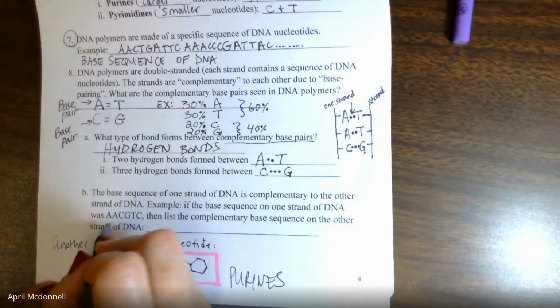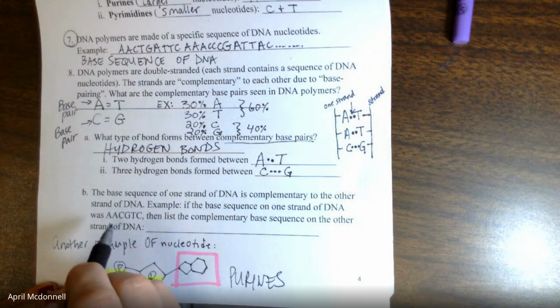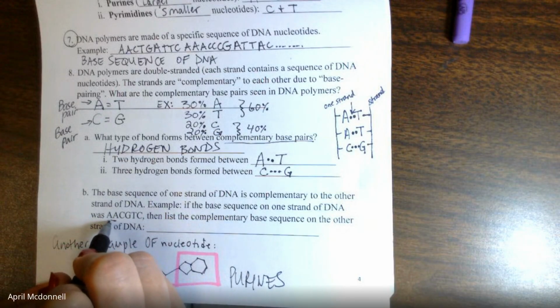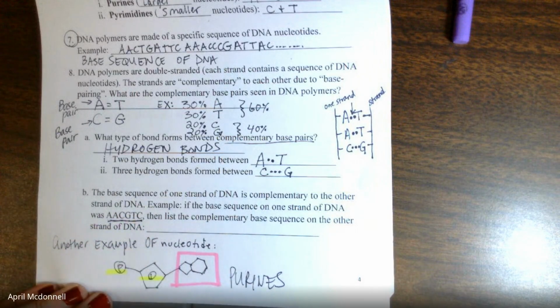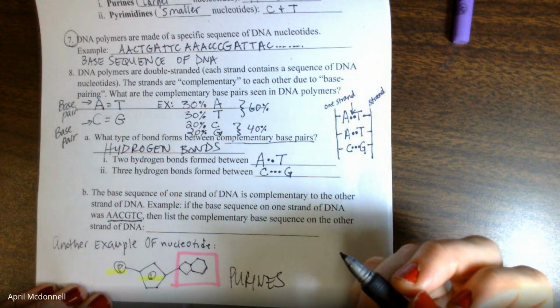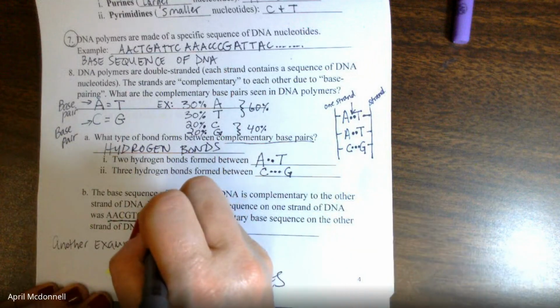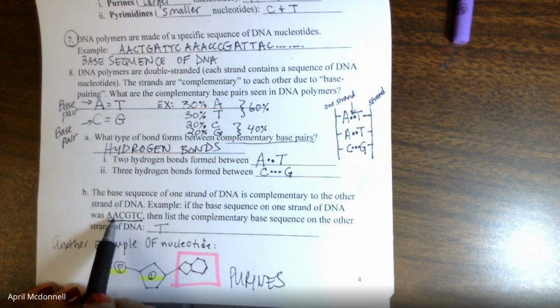So, for example, if the base sequence of DNA is AACGTC, then can you tell me the sequence on the other strand that would be complementary to that? So please make sure that you use the base pairs. So A pairs up with T. Okay, we got T here.